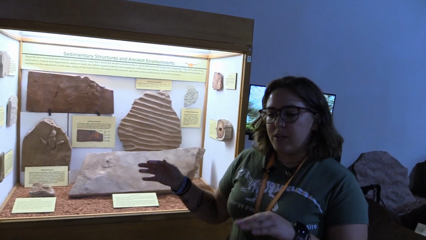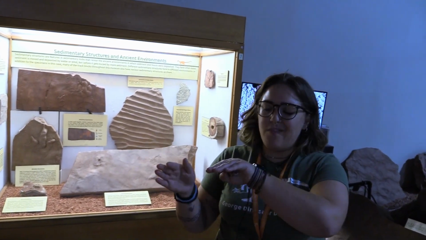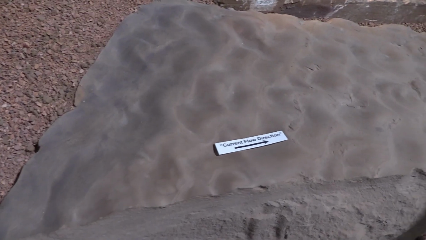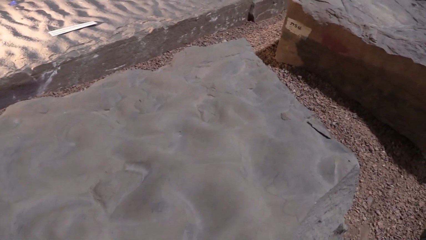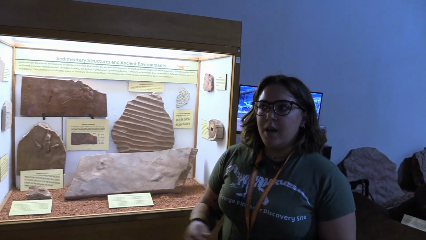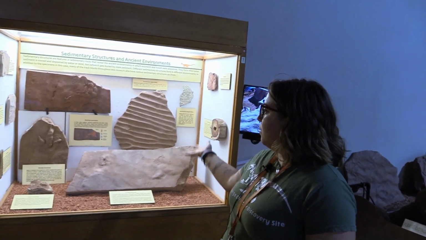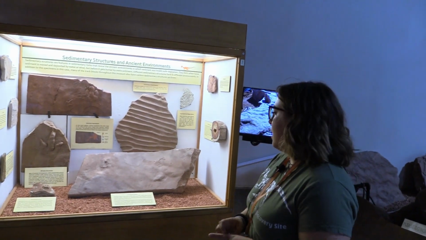So if they were asymmetrical and they kind of bowed a little bit, then that would show that there was water moving one direction, kind of like a river. But we were in a lake system or fluvial system, and so that means that you get symmetrical ripple marks.